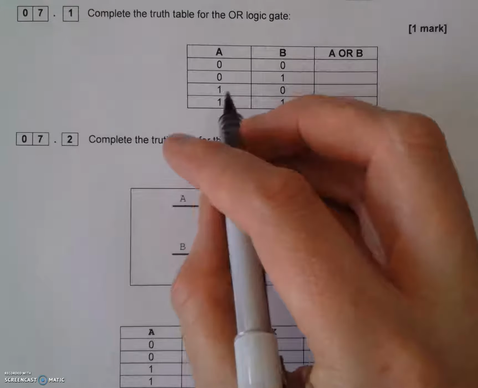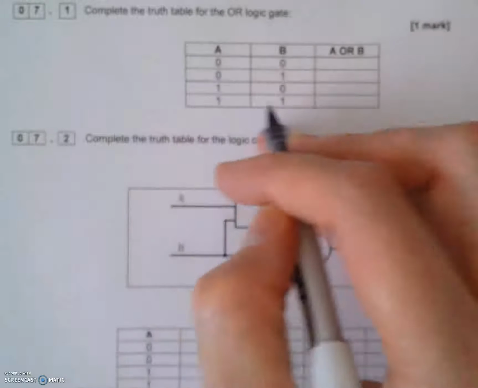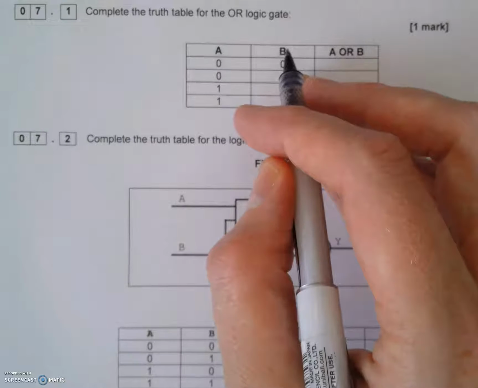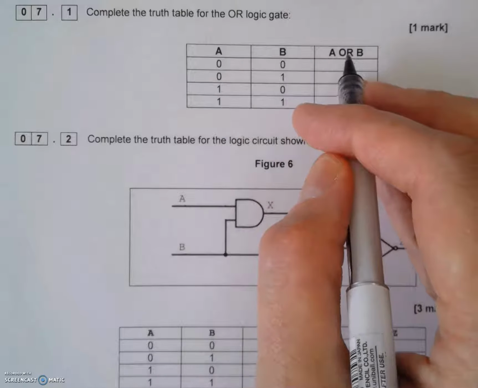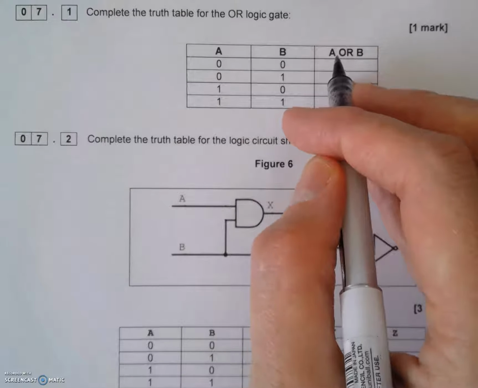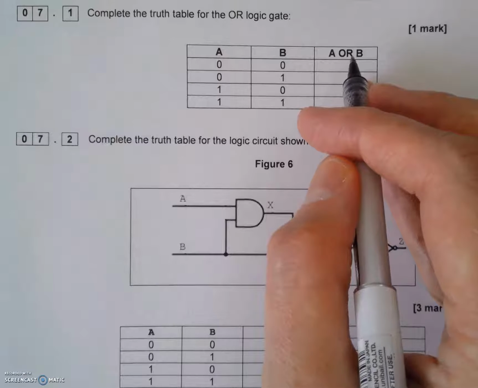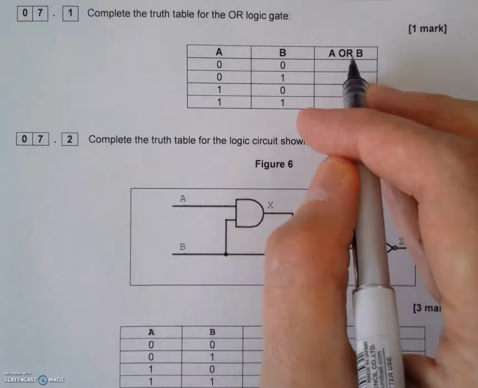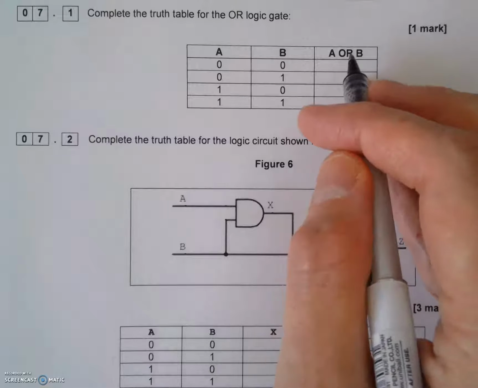And what I've got here is a question about the OR gate. What I've got here is something called a truth table. I've got two inputs, A and B, which I need for an OR gate, and I've got my output there. Now that is called A or B, but that could easily be labelled as P or Q or any other letter. Very helpfully, this one's called A or B to remind me that I'm doing an OR gate here, but it could be labelled just P there.